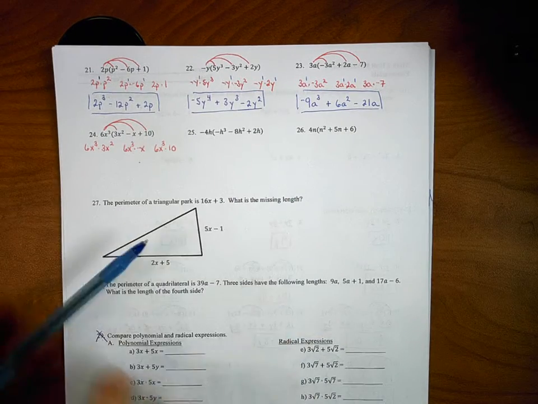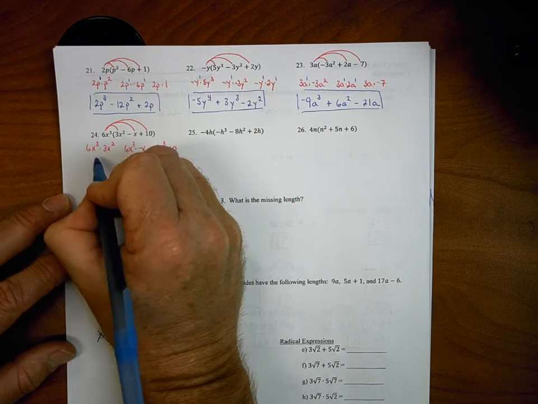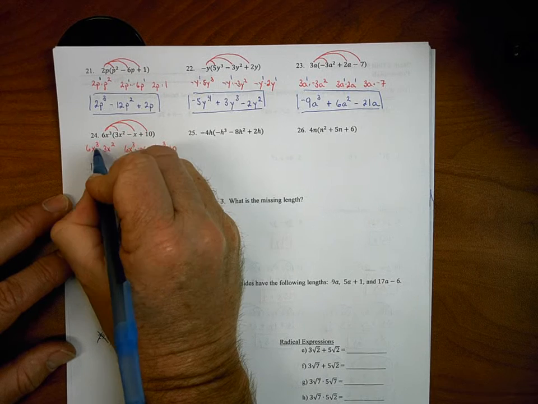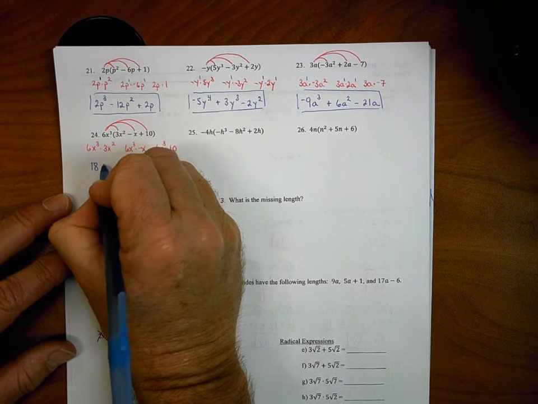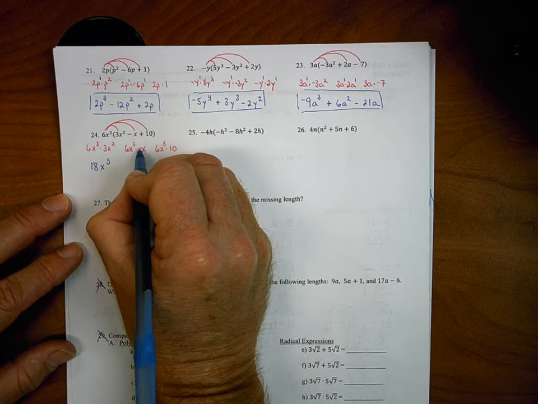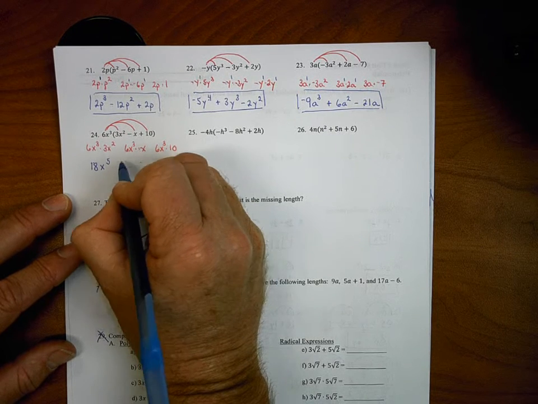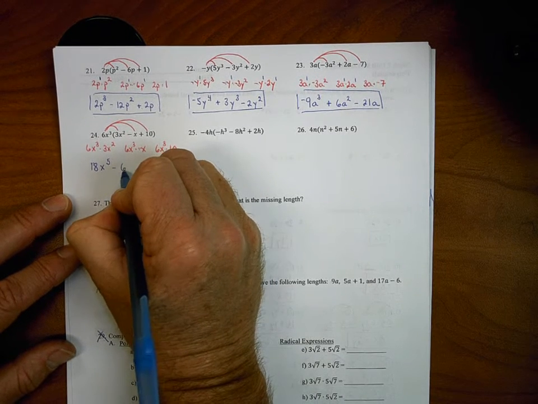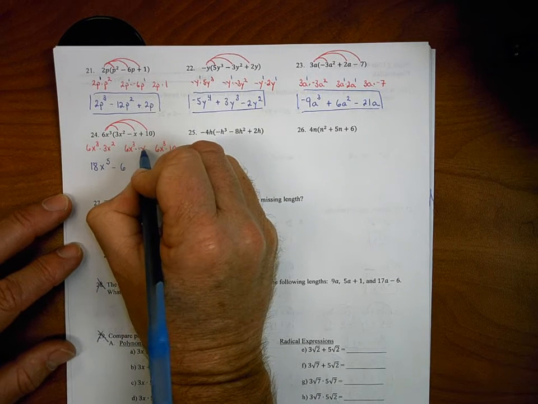3 terms. Okay, 6 times 3 is 18. X to the third times x to the second is x to the fifth. Then I'm going to go 6 times, now this x has a coefficient of negative 1, so that would give me negative 6, so I write minus 6, x to the third times x.